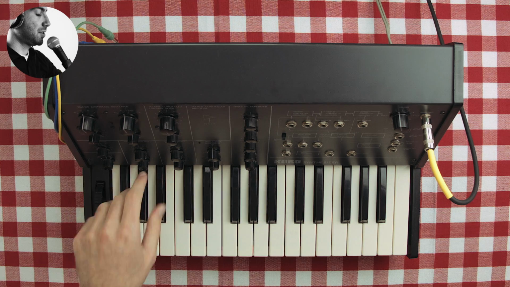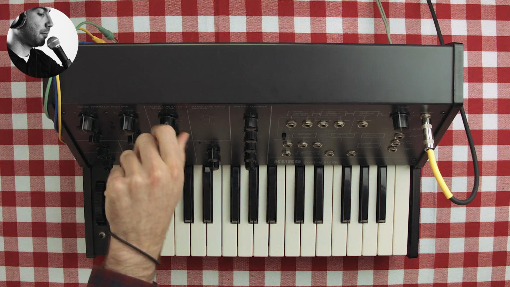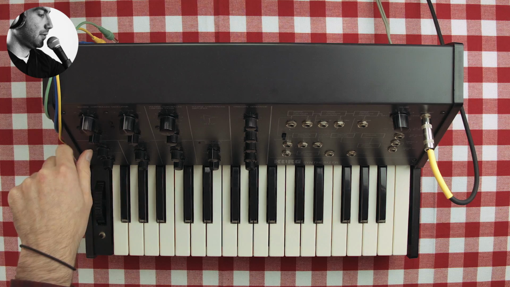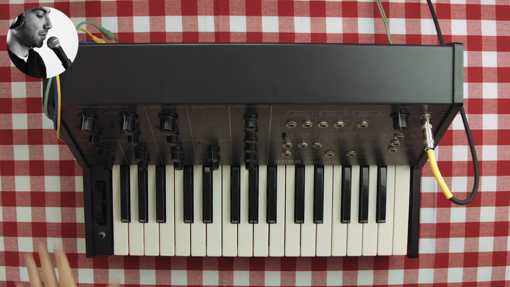Let's get started. So right now I have a fully initialized patch. The cutoff frequency is all the way open. The ADSR is shaped like an organ. I have a basic sawtooth, 16 foot, and no modulation.